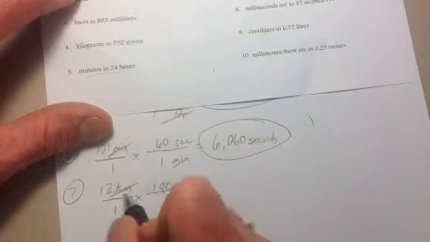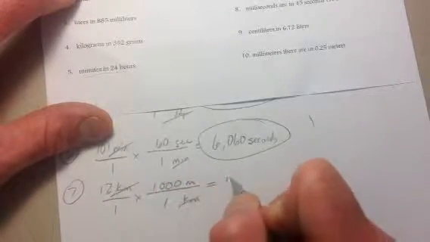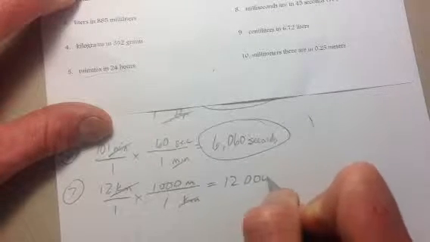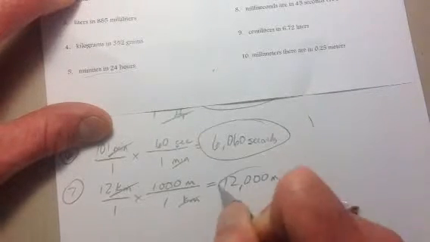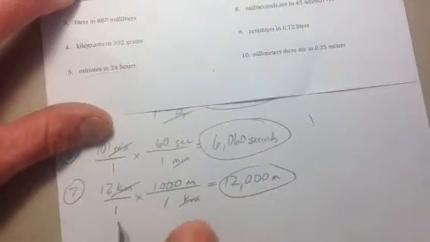Without even using my calculator, it's a 12 with 1, 2, 3 zeros after it. Then using this way, a meter is 0.001 kilometers.